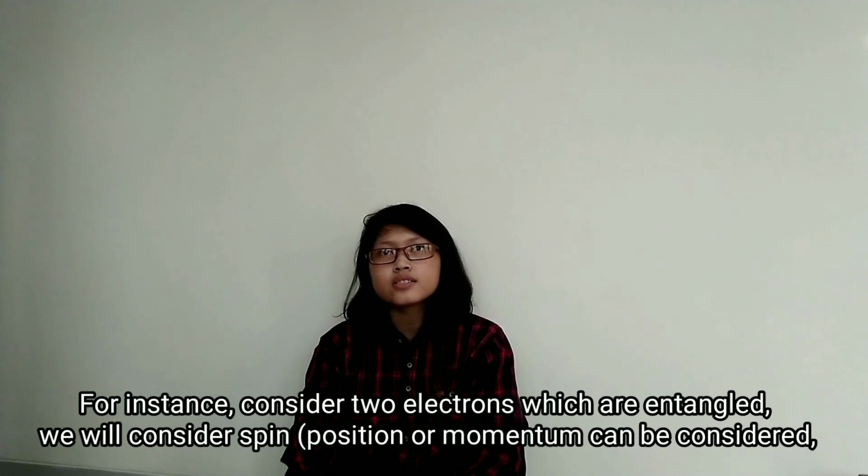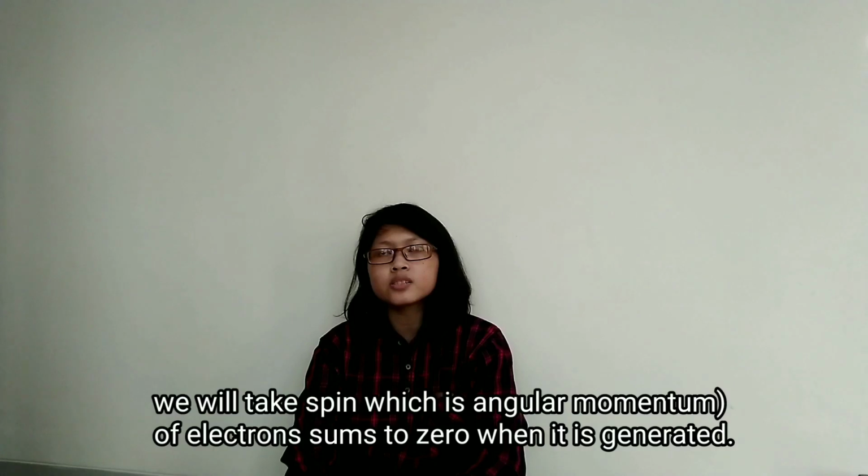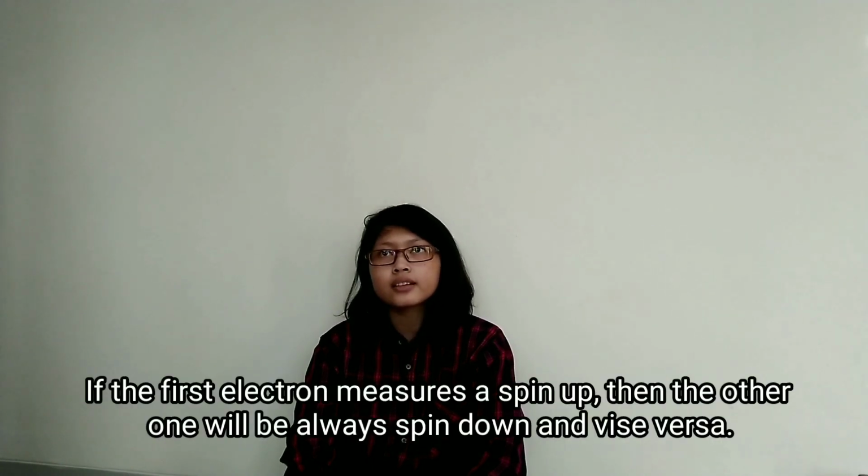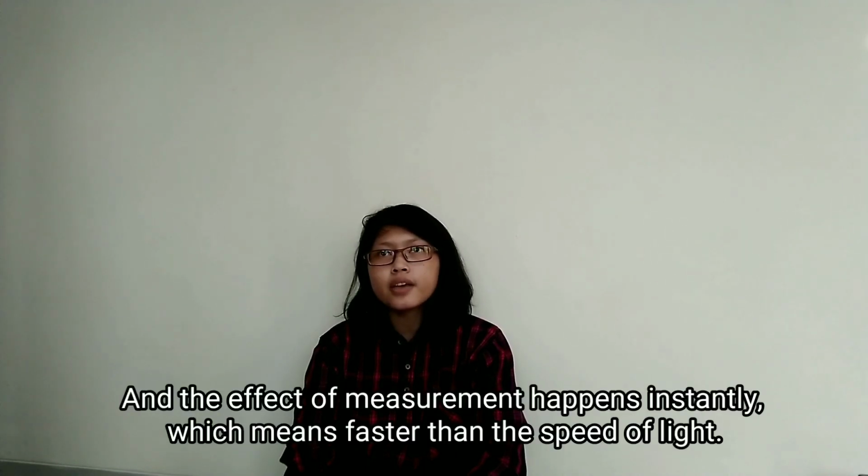For instance, consider two electrons which are entangled. We could consider spin, position, or momentum. We will take spin, which is the angular momentum of electrons, and sums to 0 when it is generated. Now, we can separate these electrons by any distance and measure them independently. If the first electron is measured as spin up, then the other one will always be spin down and vice versa. And the effect of measurement happens instantly, which means faster than the speed of light.